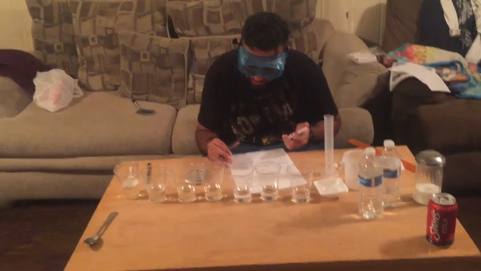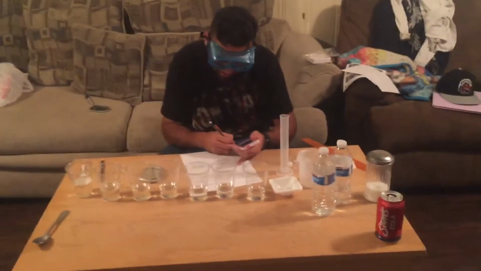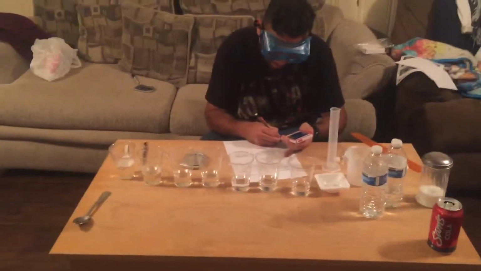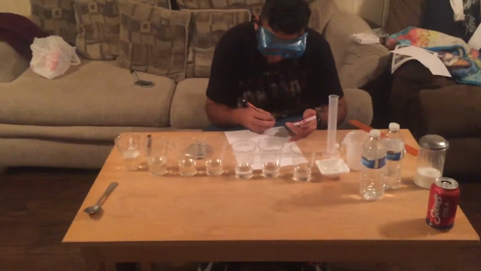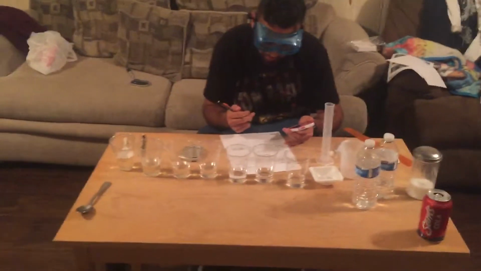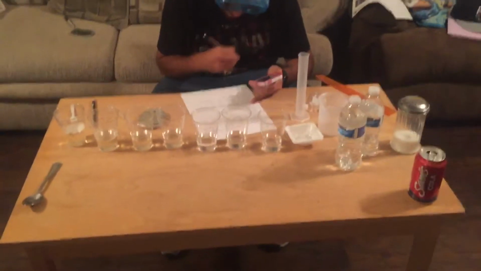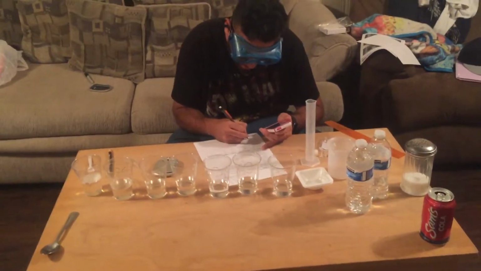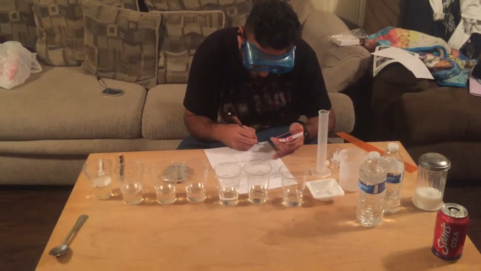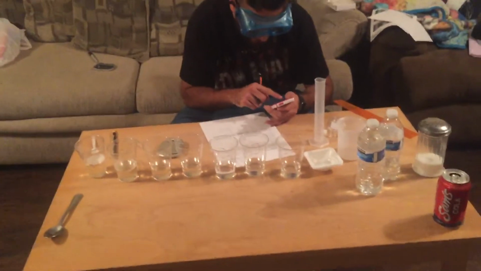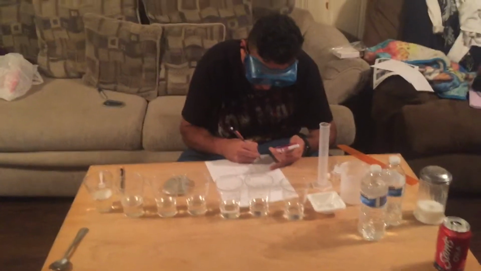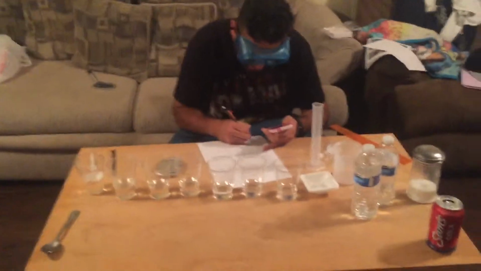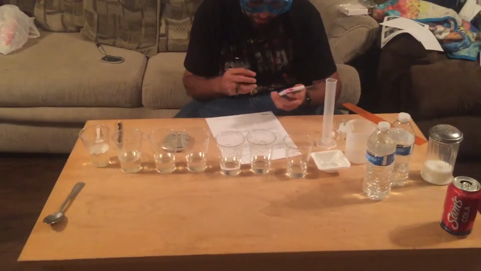And then it wants me to calculate the density. The density is D equals mass over volume. So the mass for the aluminum cylinder is 4.40 divided by the volume, which I got 5.30. And for the density, I got 0.83 for the aluminum cylinder.